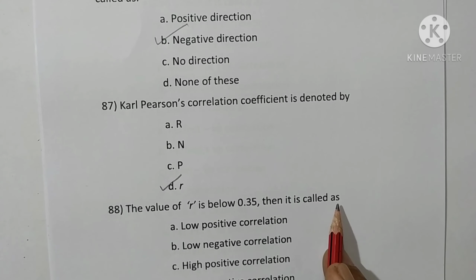Question 94. The two regression coefficients are bxy and byx. Here bxy is 1.2 and byx is 0.3. We have to find the coefficient of correlation, which is given by the square root of bxy into byx. The multiplication answer is 0.36, and the square root is 0.6. First answer is 0.6. Now we have to find SD of y.